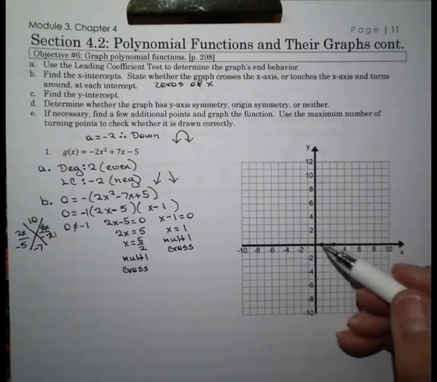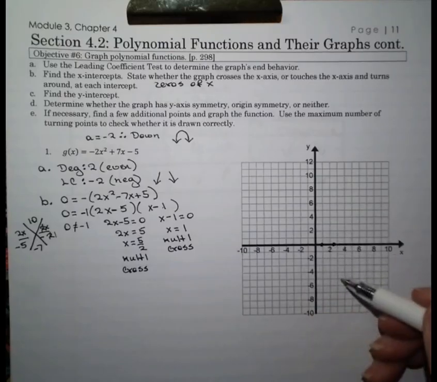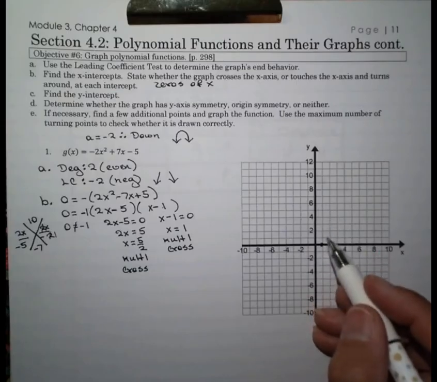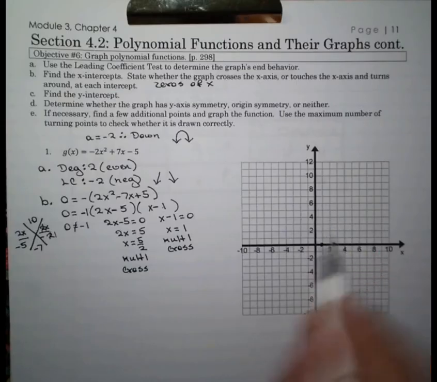Now, the only other thing, I know it's going down at both ends. The only other thing I've got to see is how far up does it go? And I kind of want to look at that axis of symmetry if I can and find out where it is. And what I do is I see if I can remember what I did in the first section.